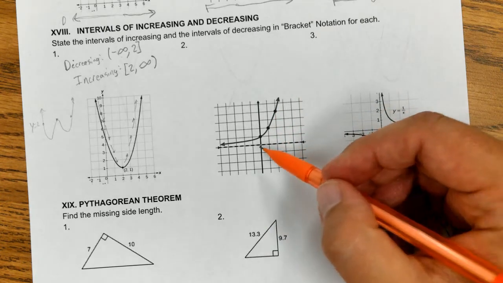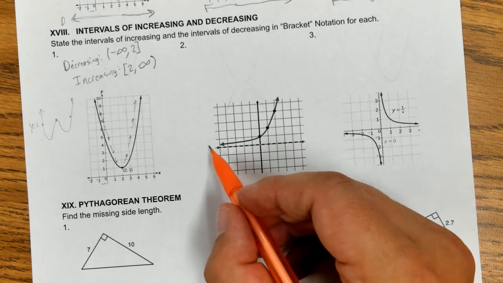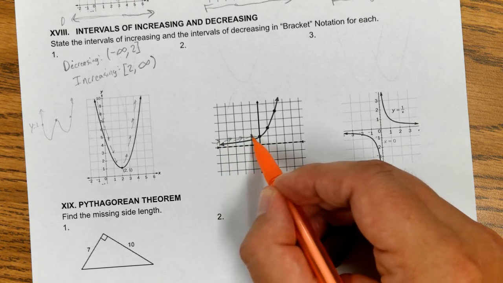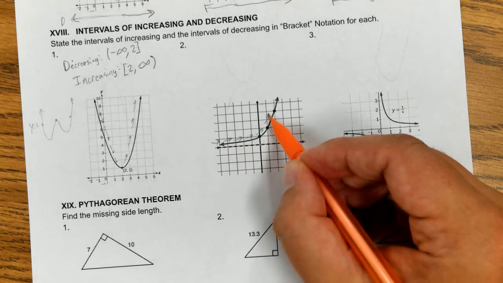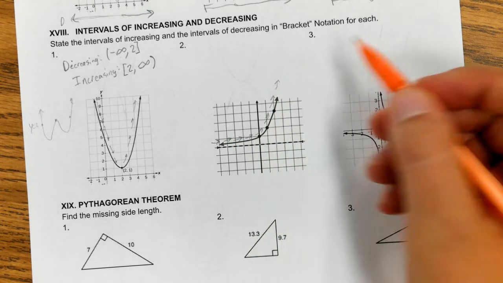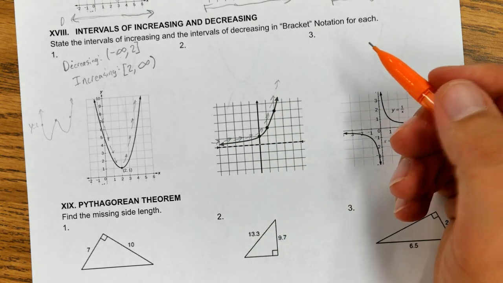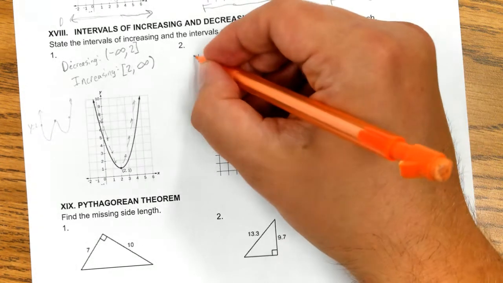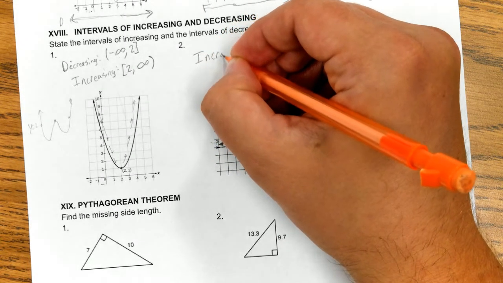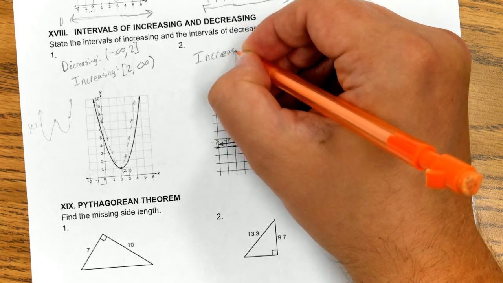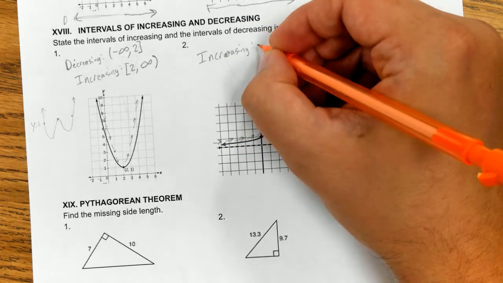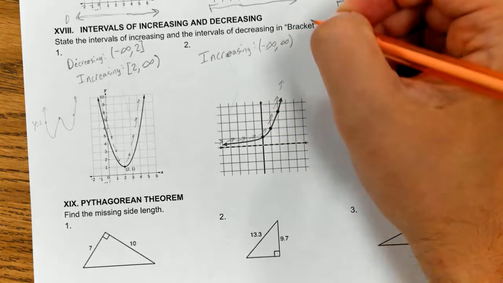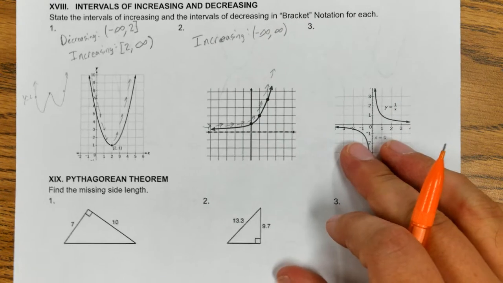Looking at number 2, again, reading from the left to the right, I see that it's increasing really, really slowly, but it's still increasing, and then it just keeps on increasing and increasing. So there actually is no interval of decrease, it's only increasing. And it's increasing from negative infinity to positive infinity. The entire time that graph is increasing.